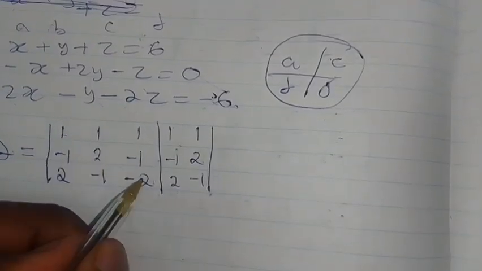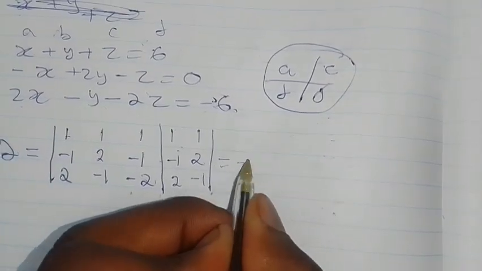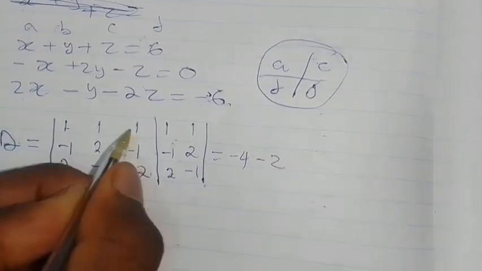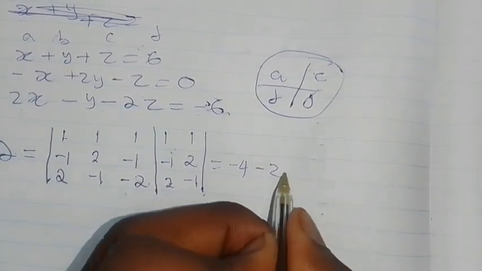So then you have 1 by 2 by minus 2, then it's going to be minus 4. Then you have 1 by minus 1 by 2, that's going to give us minus 2. And then we have 1 by minus 1 by minus 1, that's going to give us positive 1.